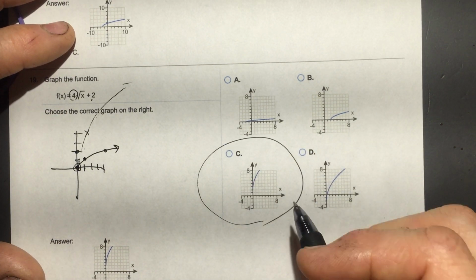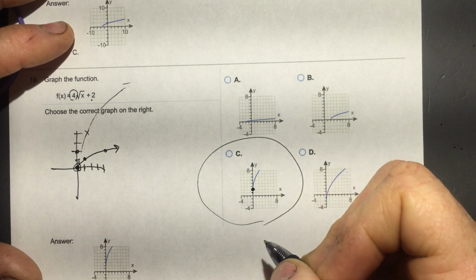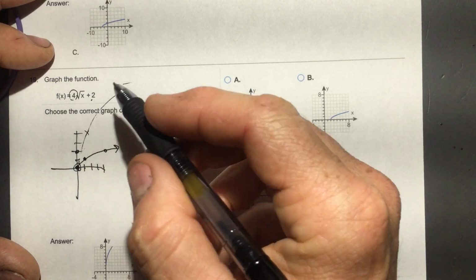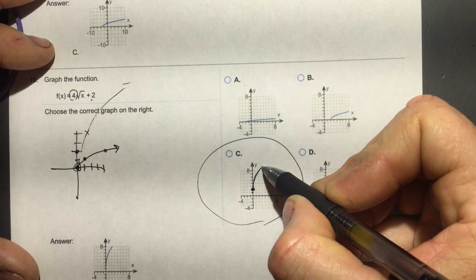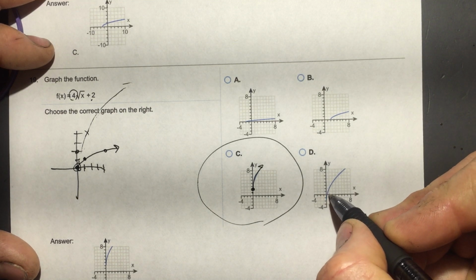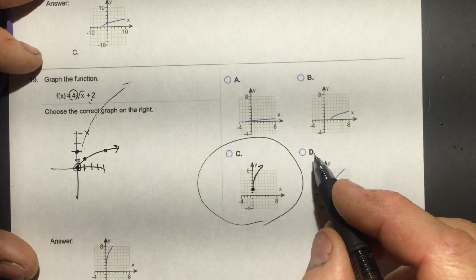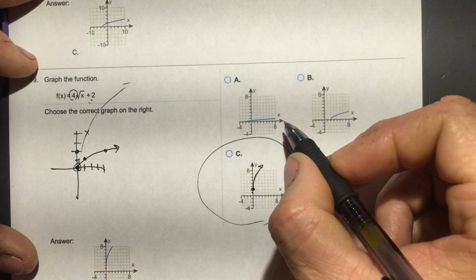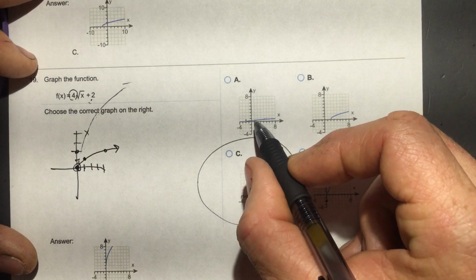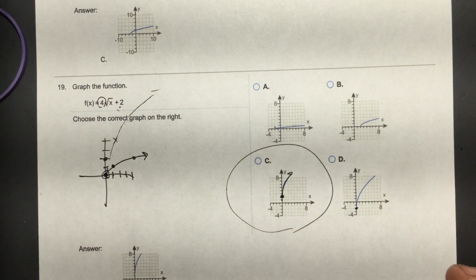That is C. See, it shifted it up 2. So 1, 2. It starts right there. And you can see how it stretched the 4 here, and it makes it do that. This is stretched, but see, this moved down 2 instead of moving up 2. So see, that's not right. And this kind of stretched it horizontally. So it did, but that's not what we got going on.